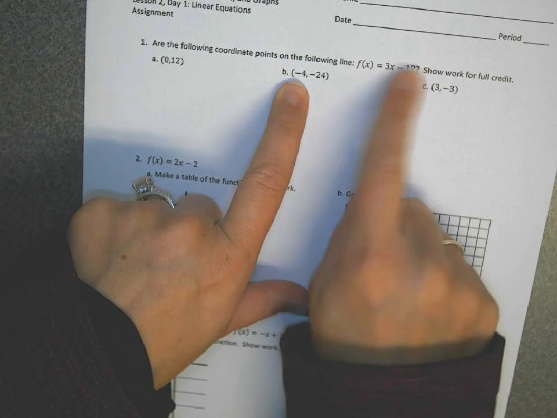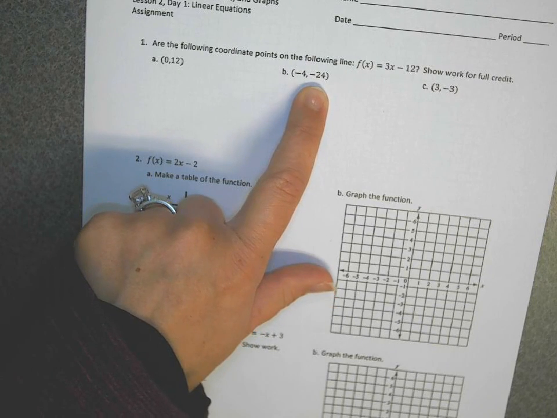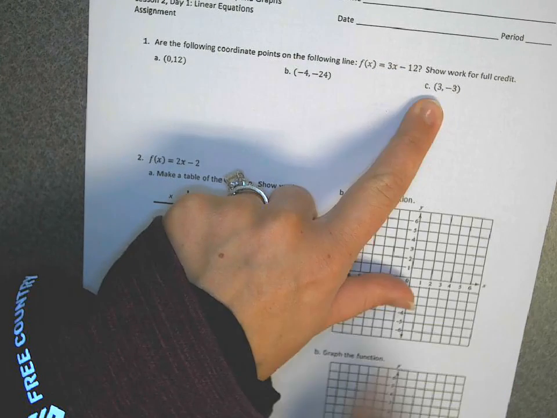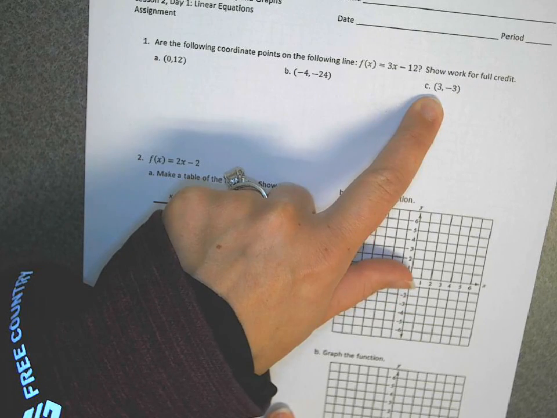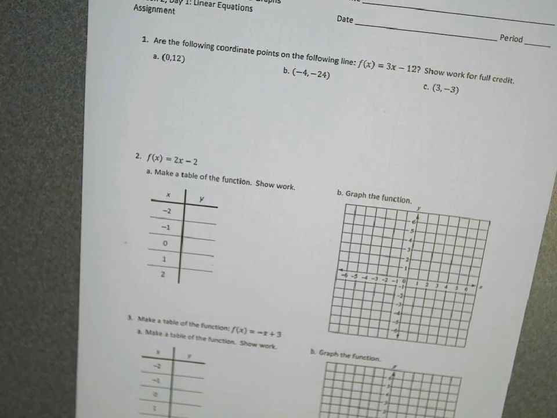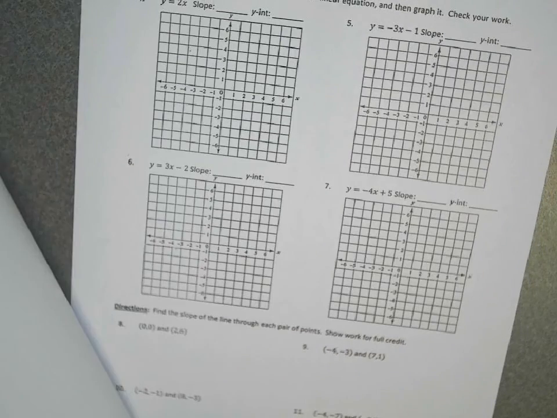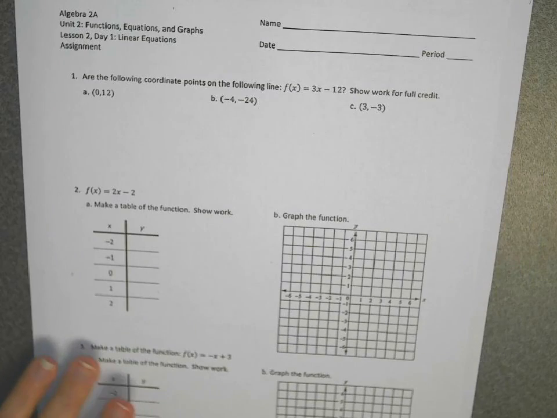Plug in -4. For y, do you get -24? And if you do, then that's a point. Plug in 3 for x. And if you get -3, then it's on the line. But if you don't, then it's not on the line. Is that okay? So that's the only thing on your assignment that we did not go over in detail. But everything else is in your notes.